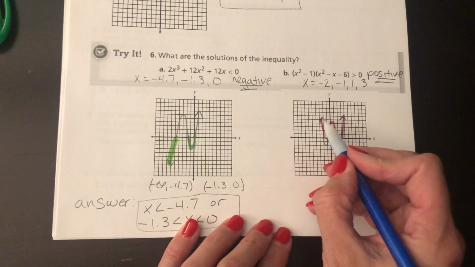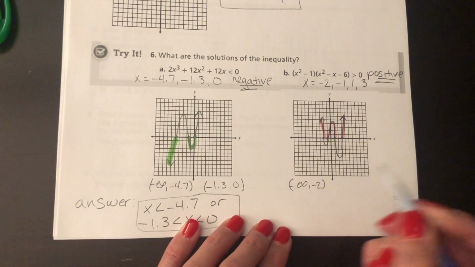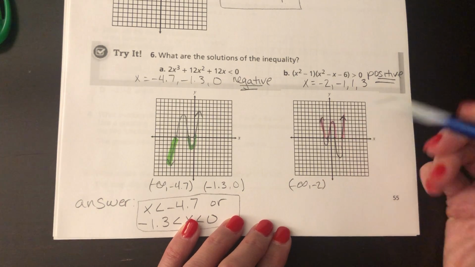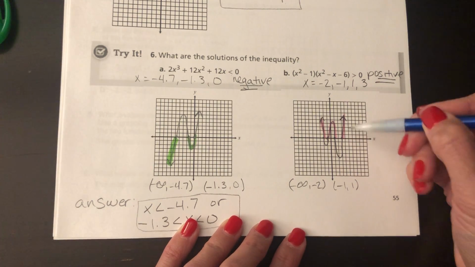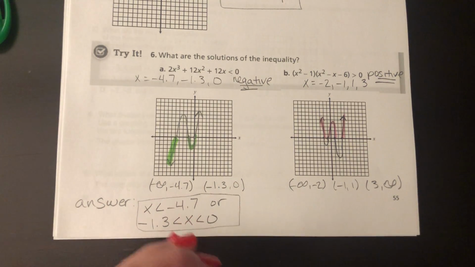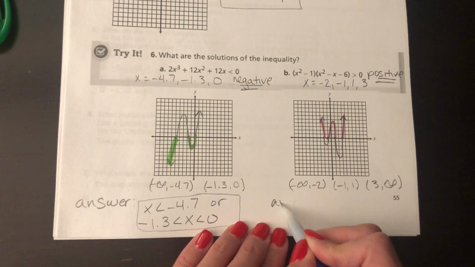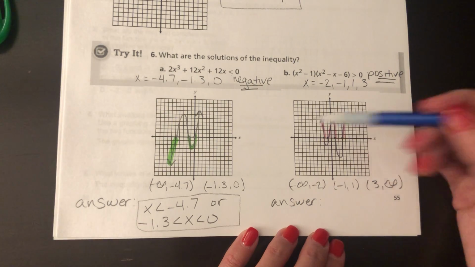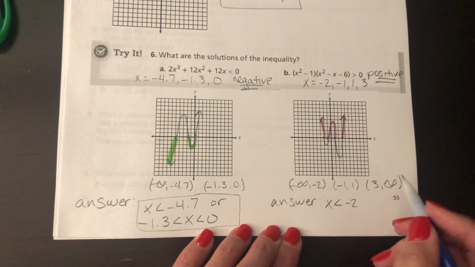So I'm looking at negative infinity to negative 2. And then I'm looking at negative 1 to positive 1. And then I'm looking at positive 3 to positive infinity. Okay, then I'm going to write these as inequalities. So x is going towards negative infinity here, so x is less than negative 2.